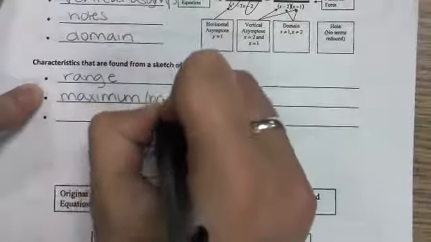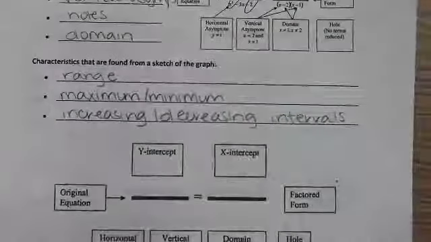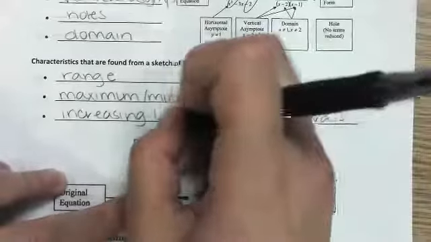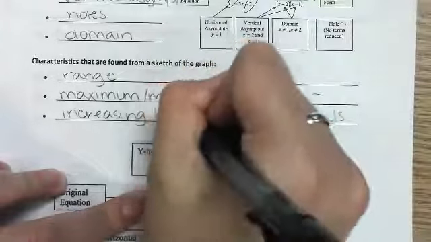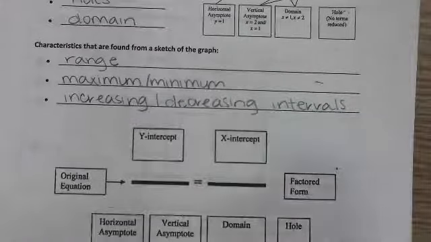So the range is something that we have to look at the graph to get. The next thing we have to look at the graph for is the maximum or minimum. And then the last thing is increasing and decreasing intervals. And the reason all these we need the graph to find is because often they are not nice numbers. I don't know of a way to algebraically solve for those, and so we have our calculator help us find those values so that we can write them down.